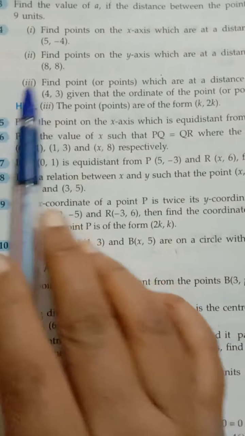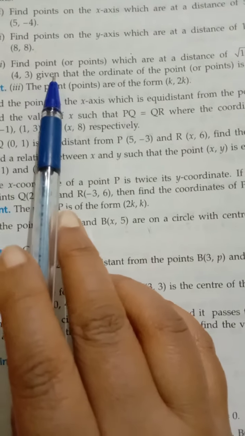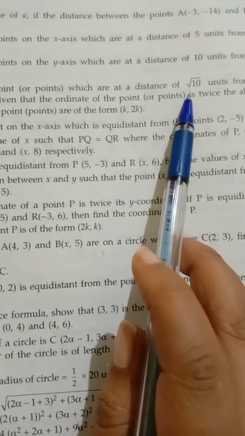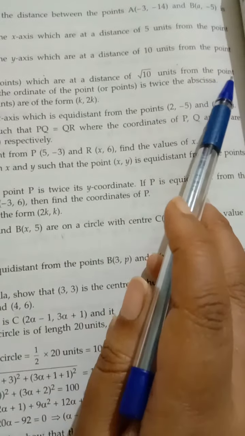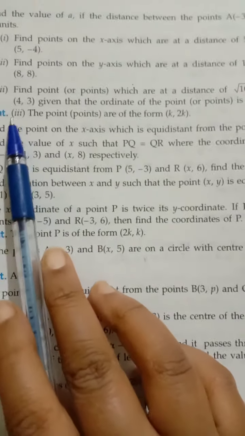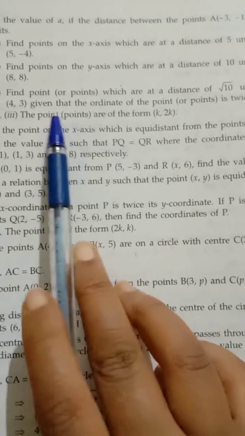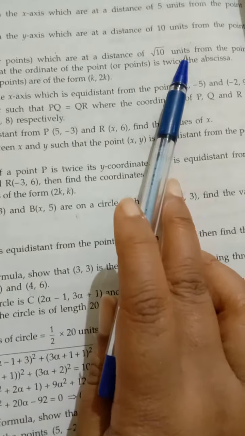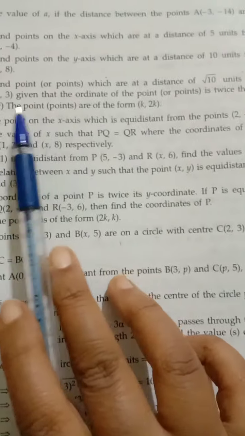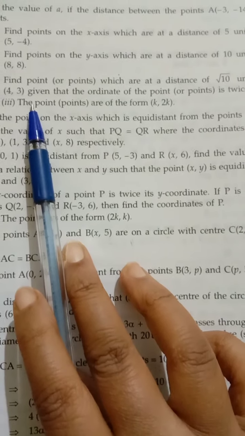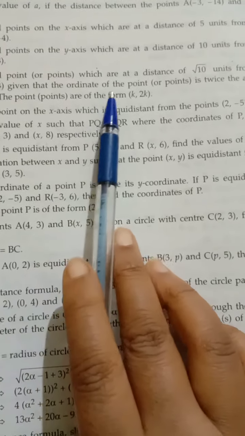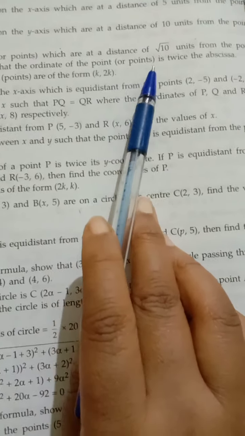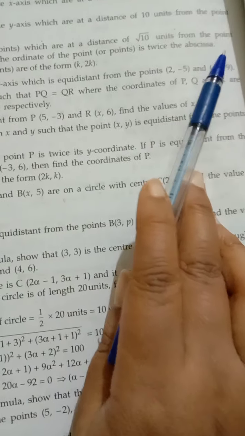Now the third question, from question number 4. Find the point or points which are at a distance of root 10 units from the point (4, -3). That means here you have to find a point which is at a distance of root 10 units from the point (4, -3), given that the ordinate of the point is twice the abscissa.